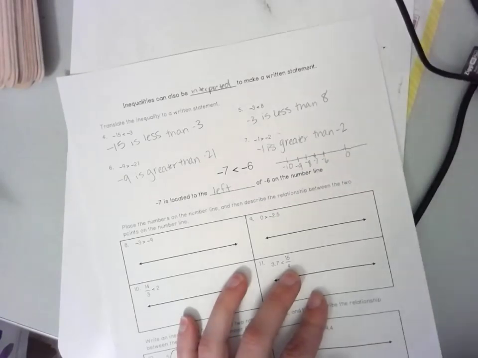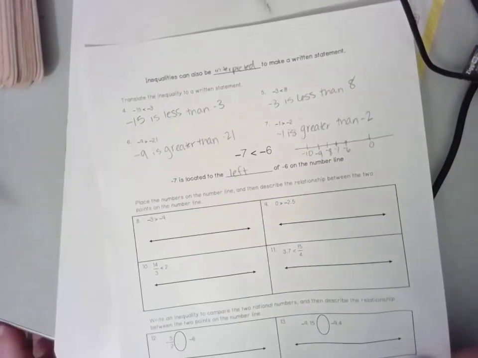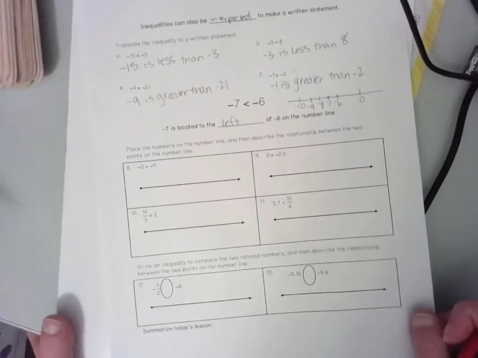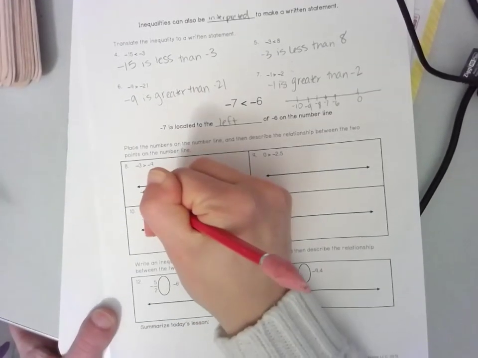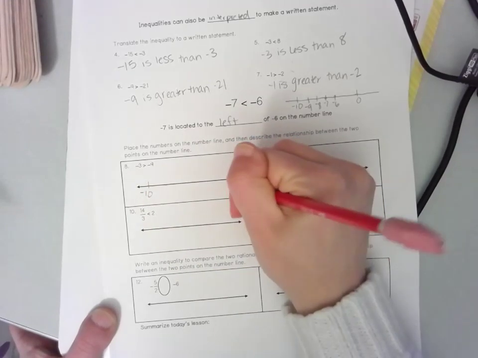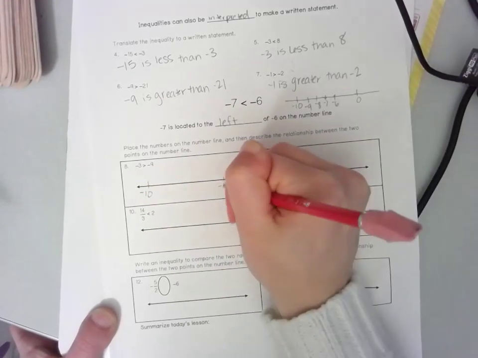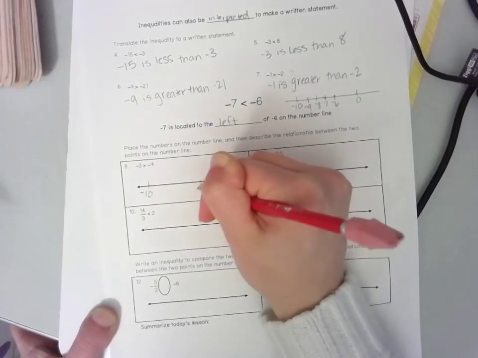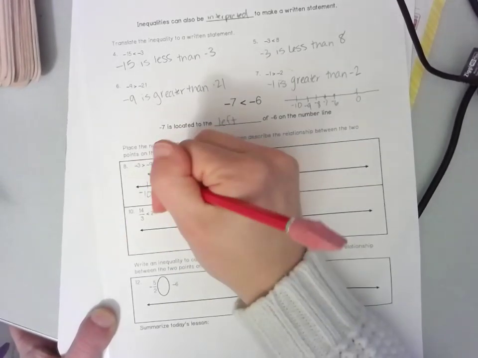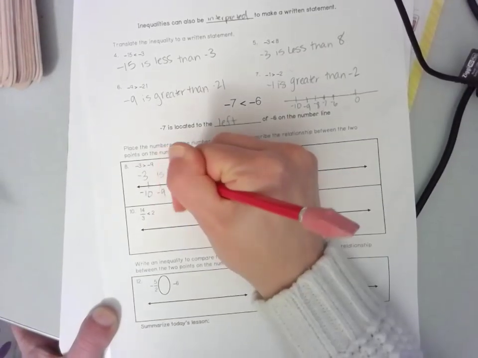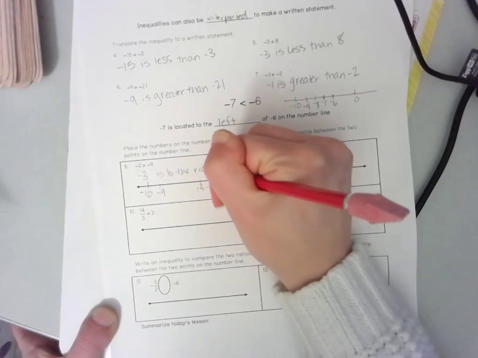Okay. It says place the numbers on the number line and then describe the relationship between the 2 points on the number line. So again, negative 10, 0, negative 1, negative 2, negative 3, negative 9. So I know that negative 3 is to the right of negative 9.